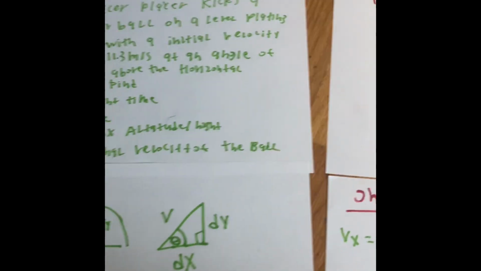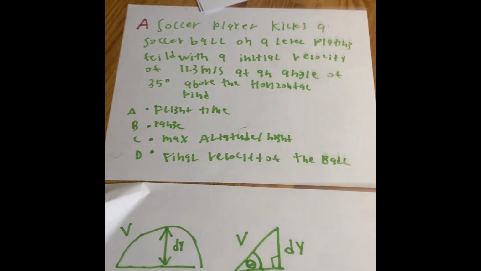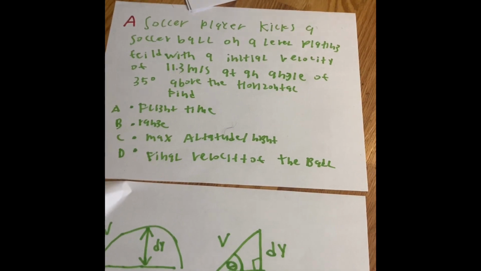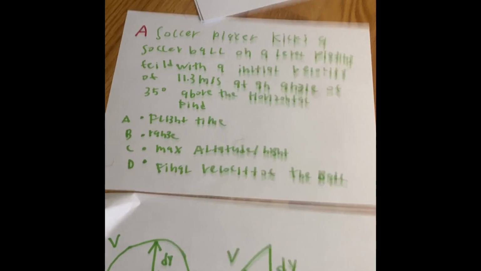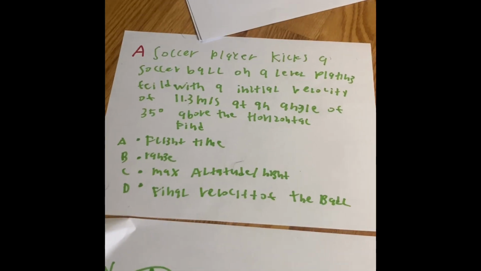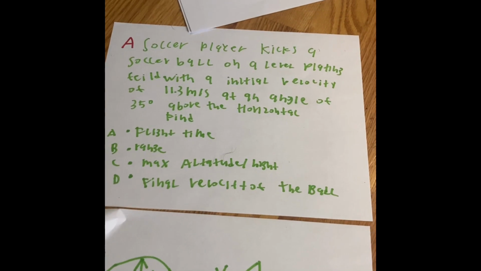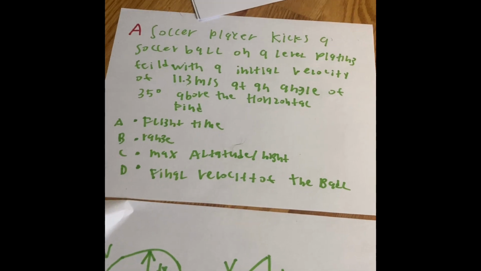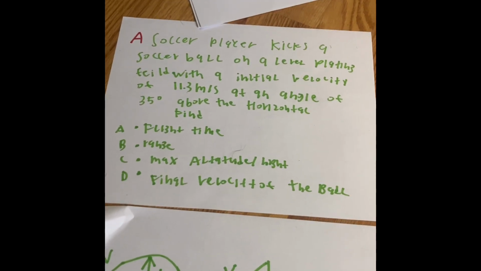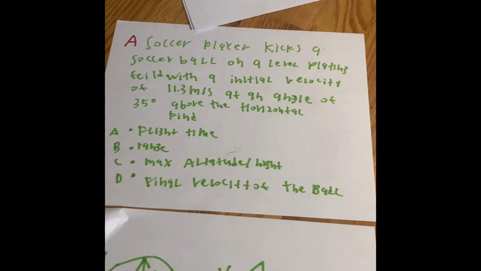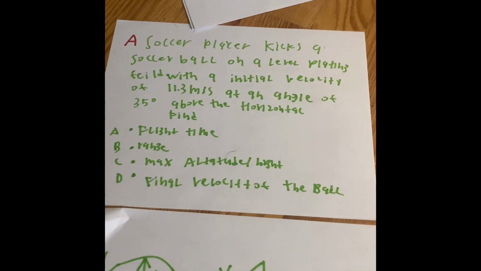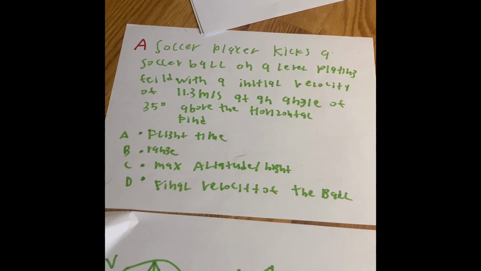We did this problem about trying to find the different angles in the trajectory of a projectile. The problem was: a soccer player kicks a soccer ball on a level playing field with an initial velocity of 11.3 meters per second at an angle of 35 degrees above the horizontal.